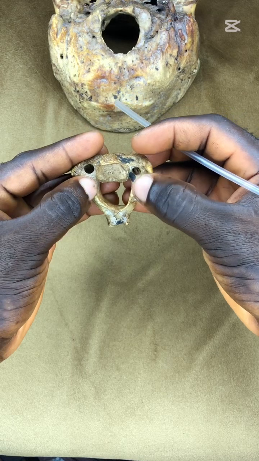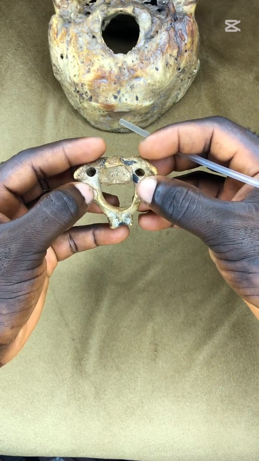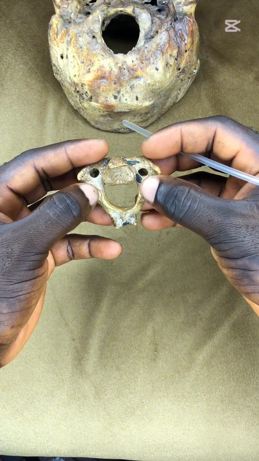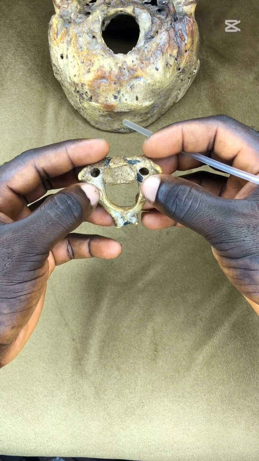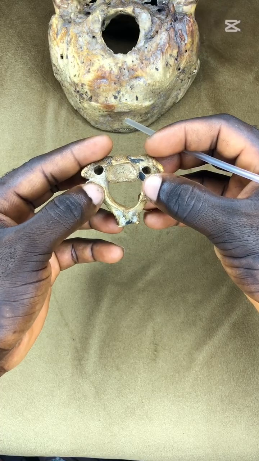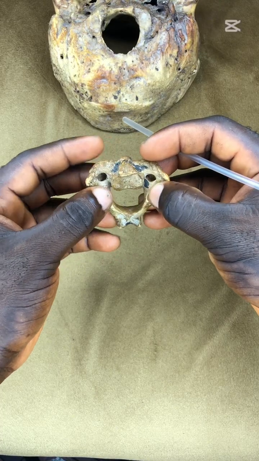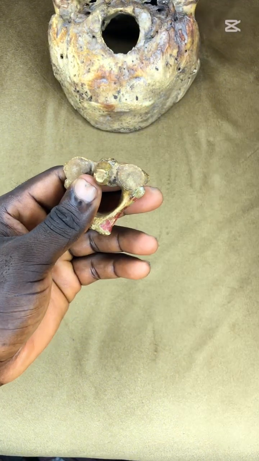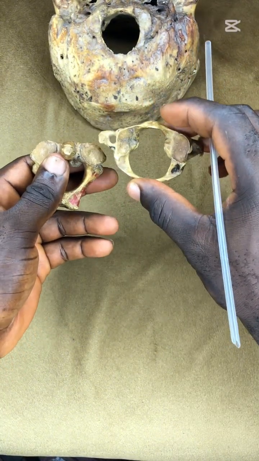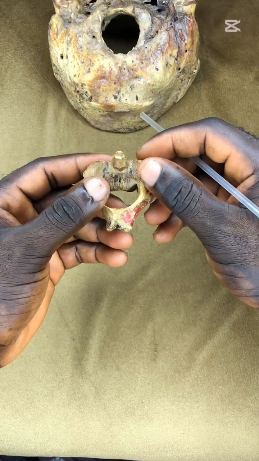Here is also the inferior articular facet, which articulates with the corresponding cervical vertebra, which is the superior articular surface of C3. That is the third cervical vertebra, because this is the second cervical vertebra, while the atlas is the first, right? So that is how it works.